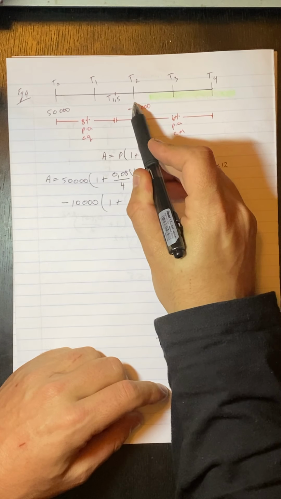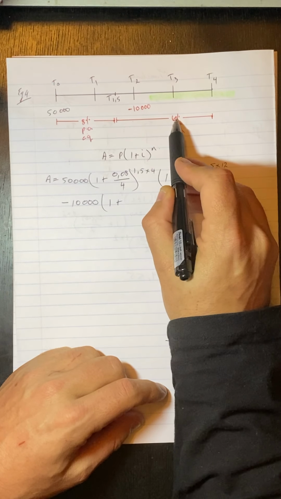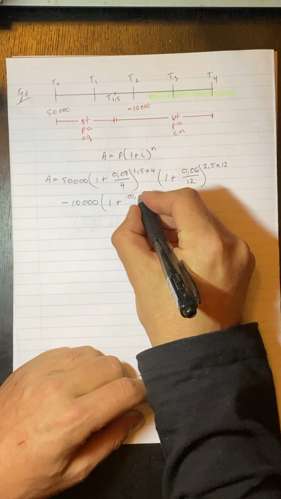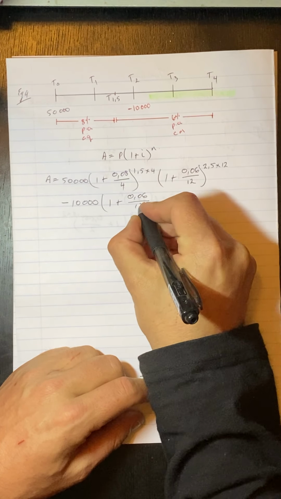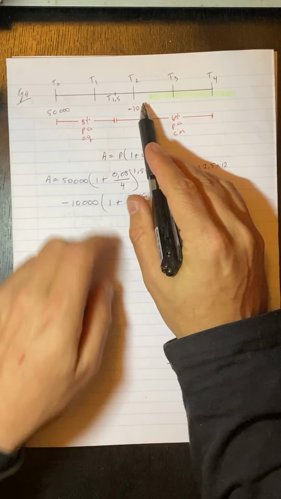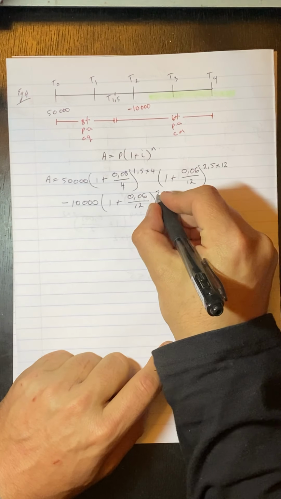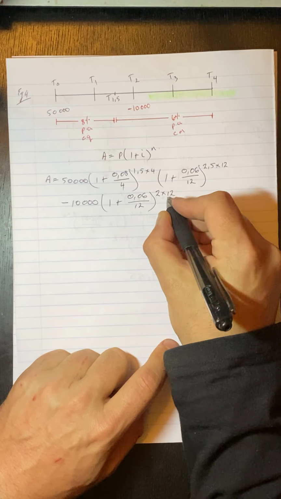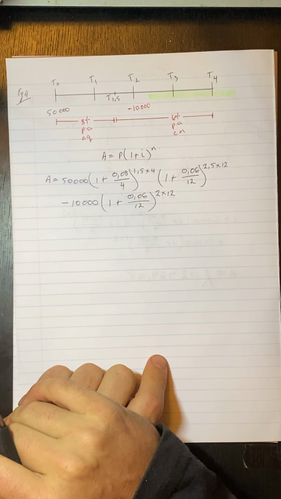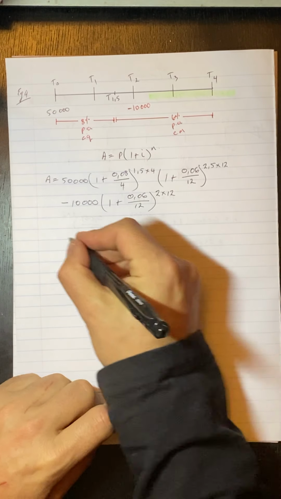You can see that this 10,000 falls within this interest period over here, which is 6%. So it's going to be 0.06. Divide that by 12 because our compound period is monthly. And how long is this compound period? It is 1, 2. So it'll be 2 times 12 because it's compounded monthly. And there you go, grade 11s. We've put everything into our formula, extracted everything from the timeline, and now we can just punch that into the calculator.